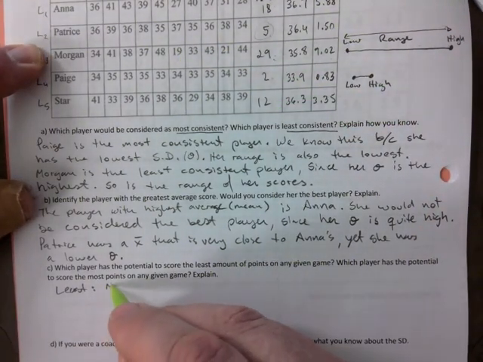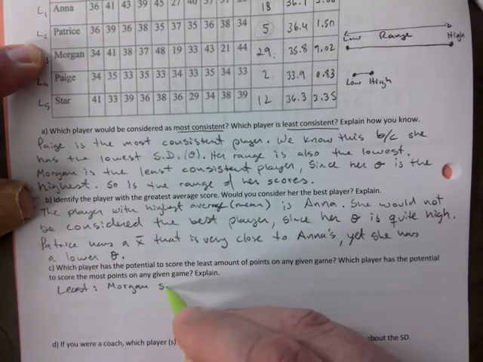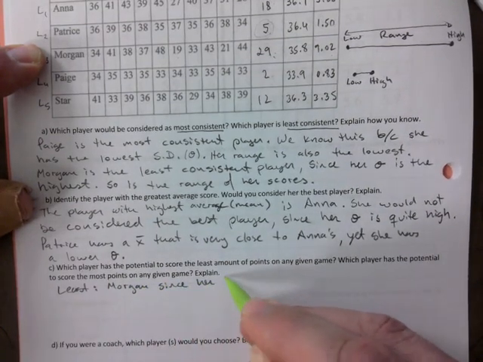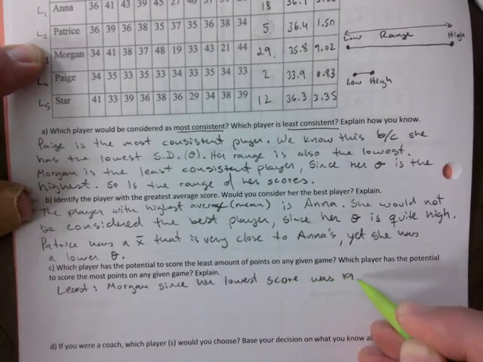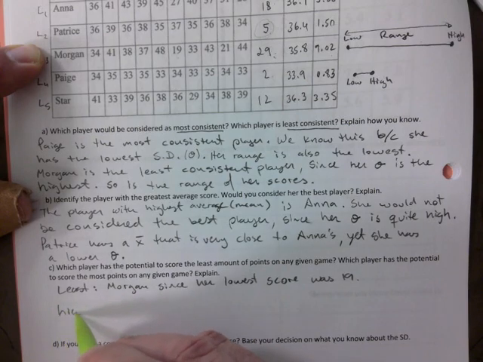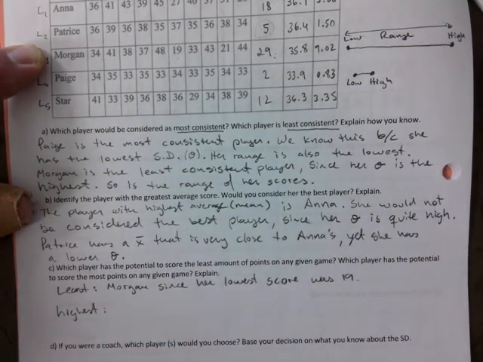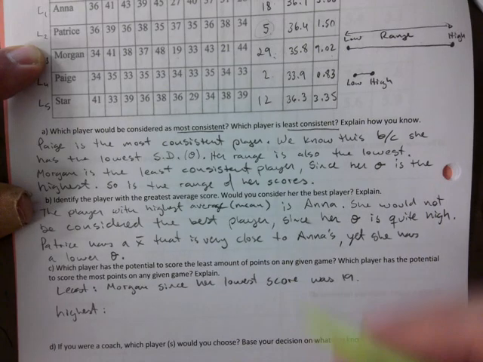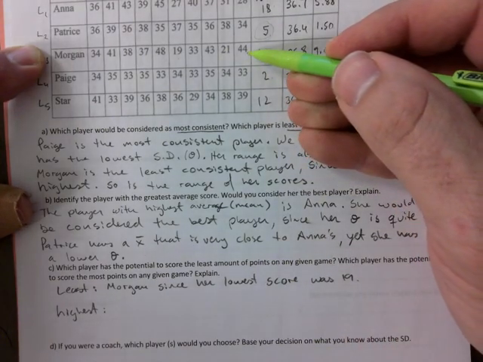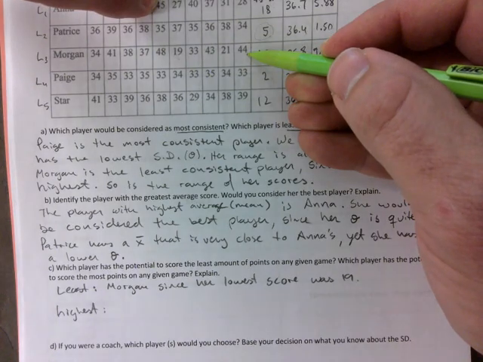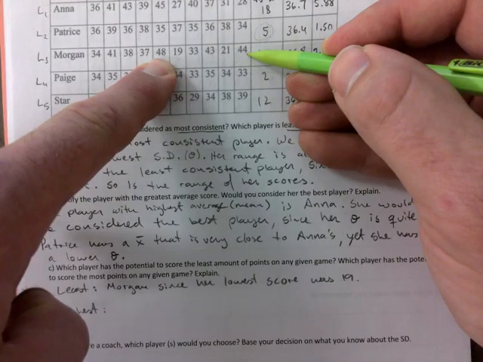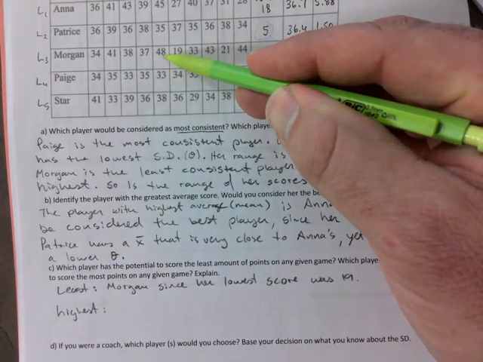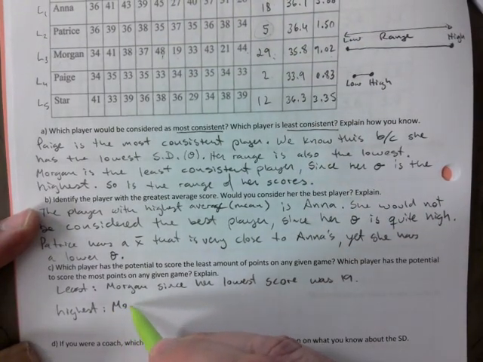So Morgan, since her lowest score was 19 and the highest, I see 44, 45 for Anna. Is there something higher than that? Oh, there's 48 for Morgan right here. 48, I'd say Morgan. Morgan as well.